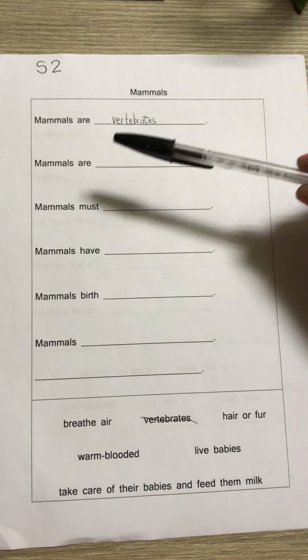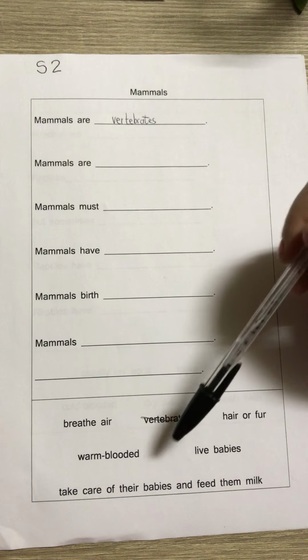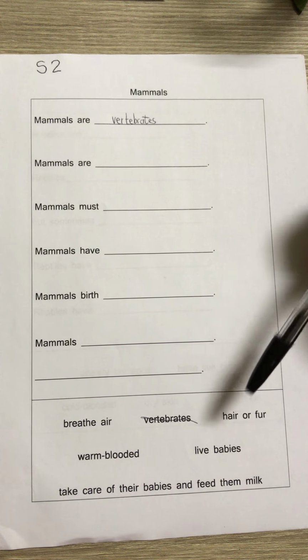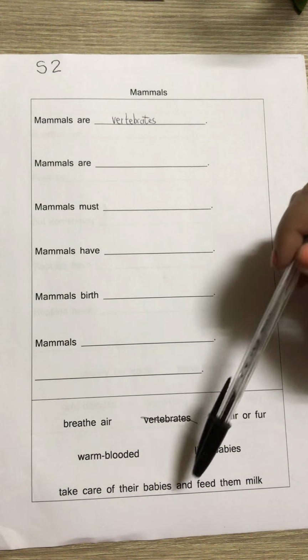Okay, the next one. Mammals must breathe air. Mammals must have hair or fur. Mammals must be warm-blooded. Mammals must give live birth to babies. Mammals must take care of their babies and feed them milk.